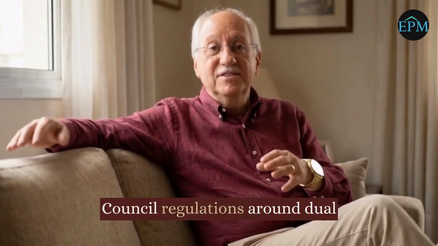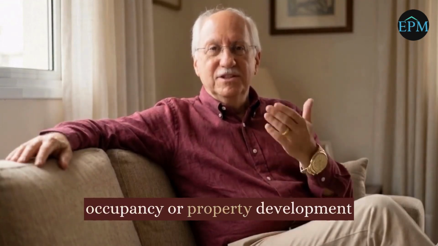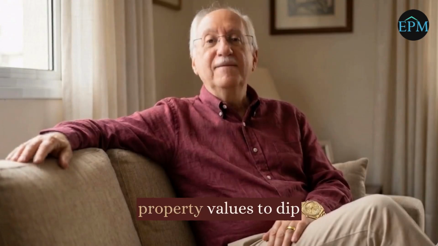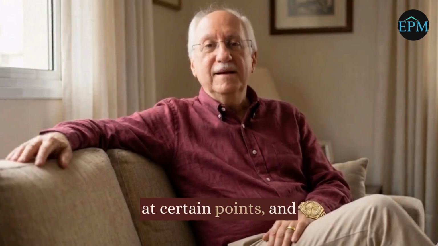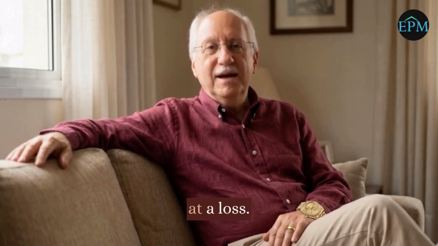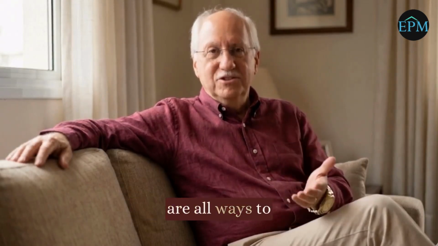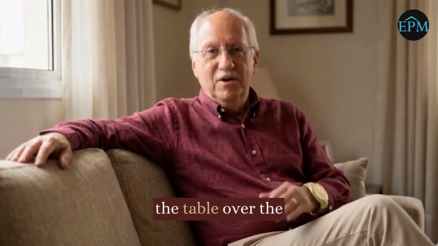Council regulations around dual occupancy or property development can change, affecting what is permissible on your land. Market cycles will cause property values to dip at certain points, and investors who are overextended at those moments may be forced to sell at a loss. Managing a property poorly, ignoring maintenance, or setting rents below market rate are all ways to leave significant money on the table over the long term.